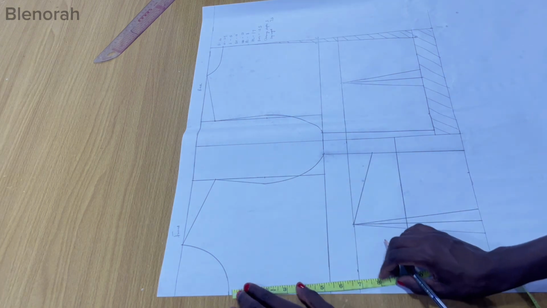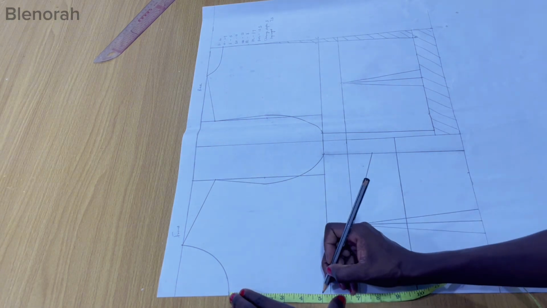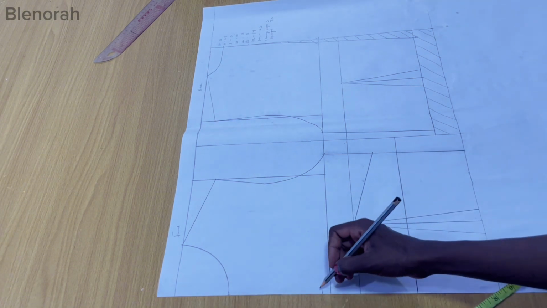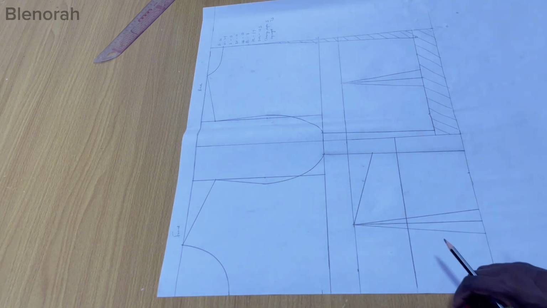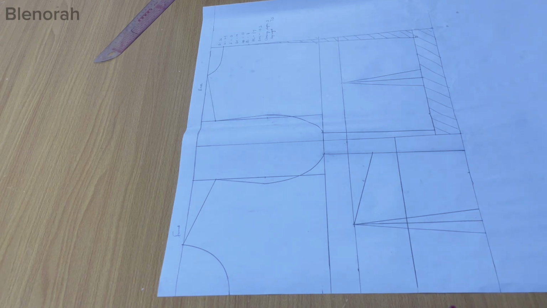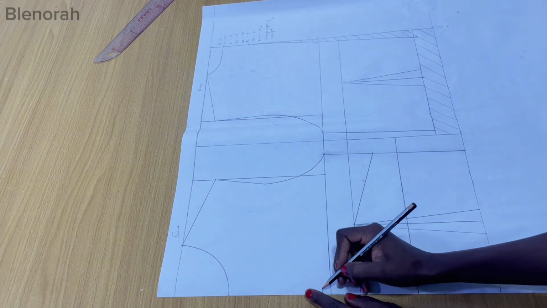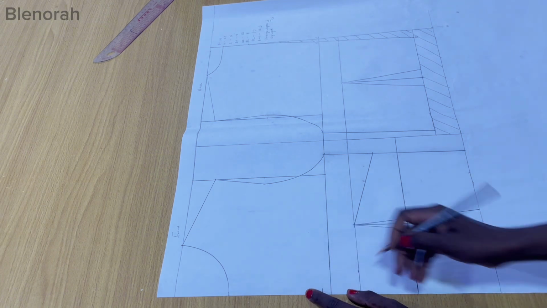So let's mark it now. This is 5. I'm using 5. I'm just going to mark it, make it a straight line. I'm using 5 here. Can you see the 5? So this is the 5.